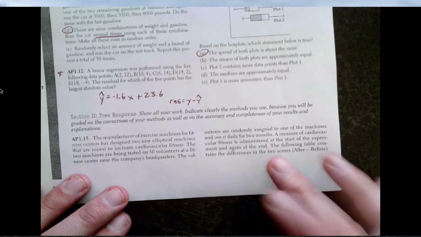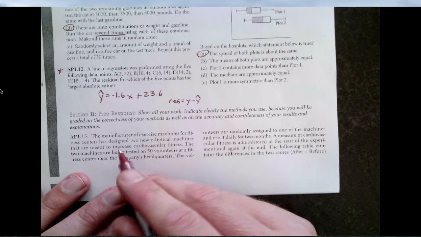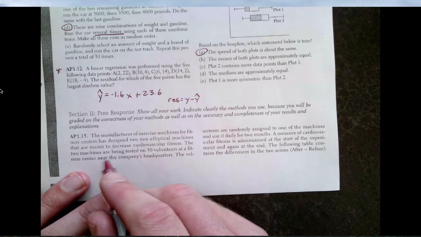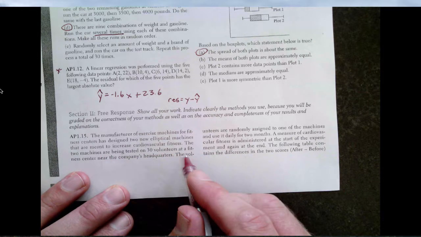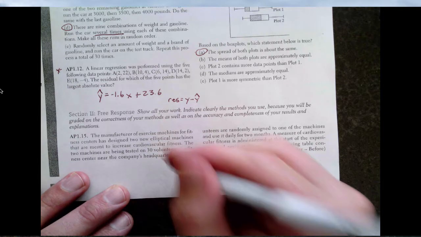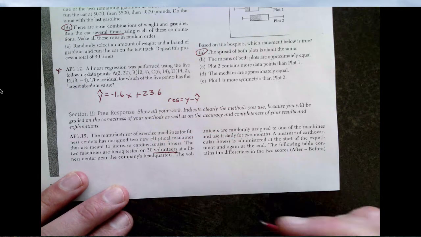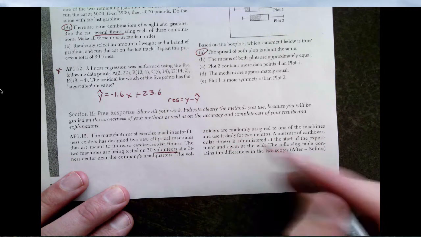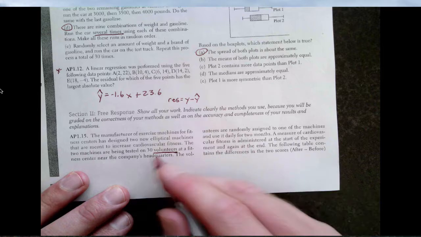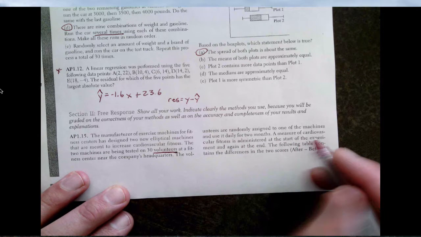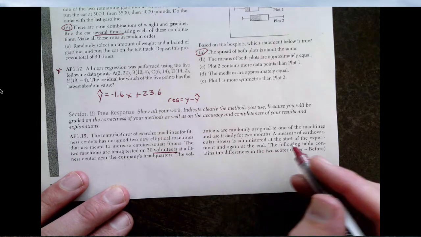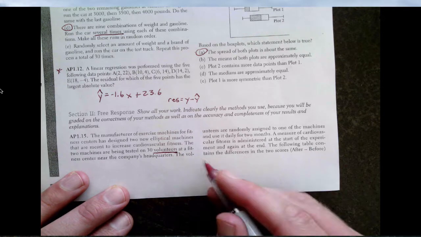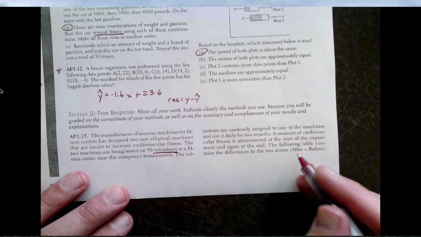The manufacturer of exercise machines for fitness centers has designed 2 elliptical machines that are meant to increase cardiovascular fitness. The 2 machines are being tested on 30 volunteers at a fitness center near the company's headquarters. First I'm underlining volunteers. The volunteers are randomly assigned to one of 2 machines and use it daily for 2 months. So they've got random assignment, but they still have volunteers. A measure of cardiovascular fitness is administered at the start of the experiment and again at the end. The following table contains the difference in the 2 scores, so after minus before.